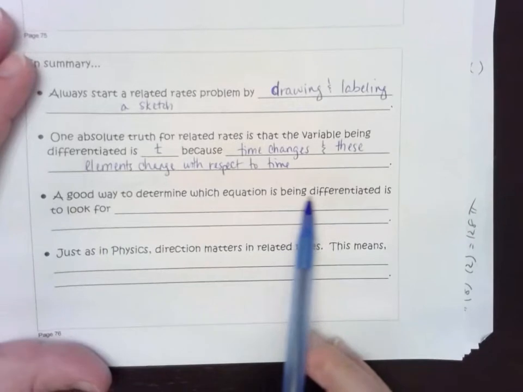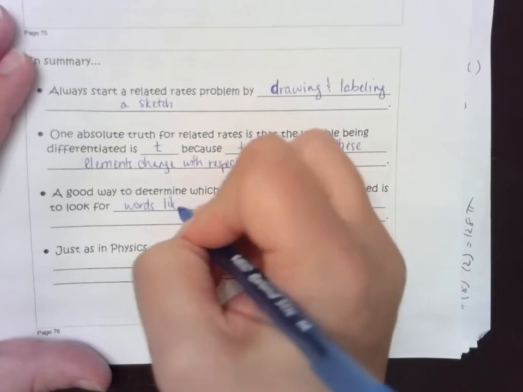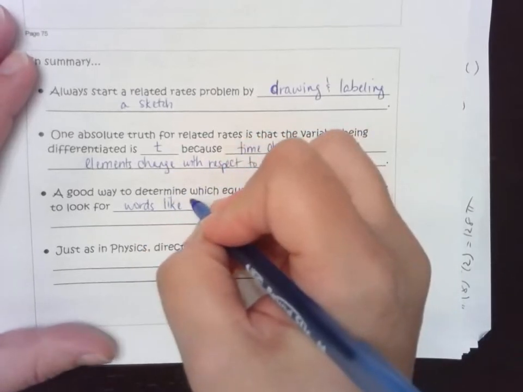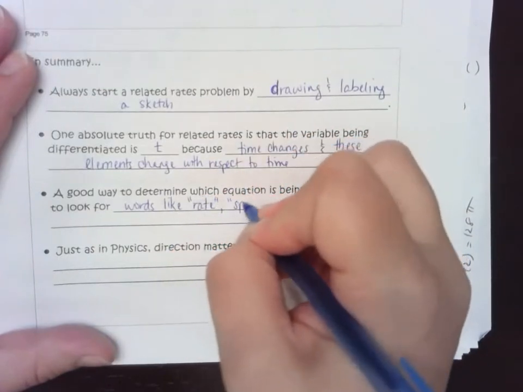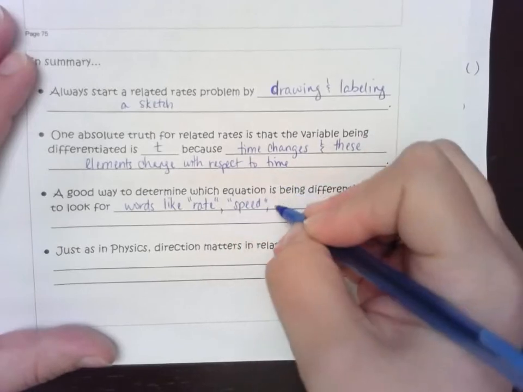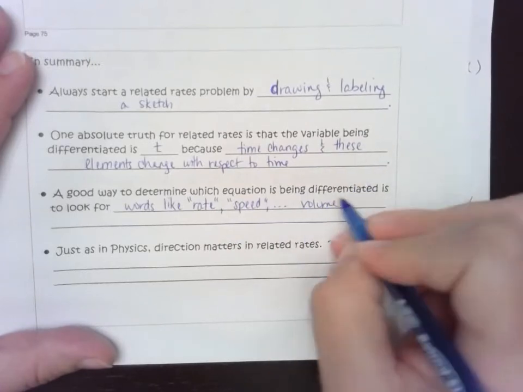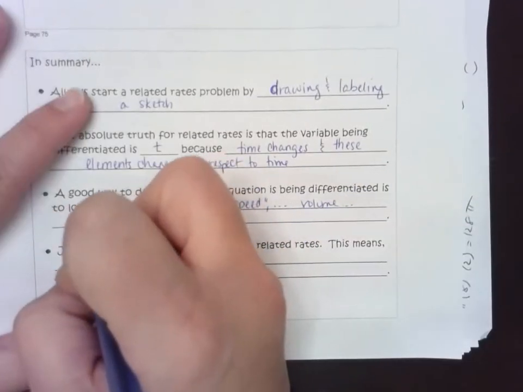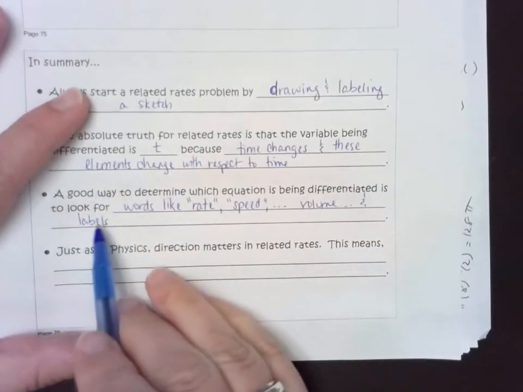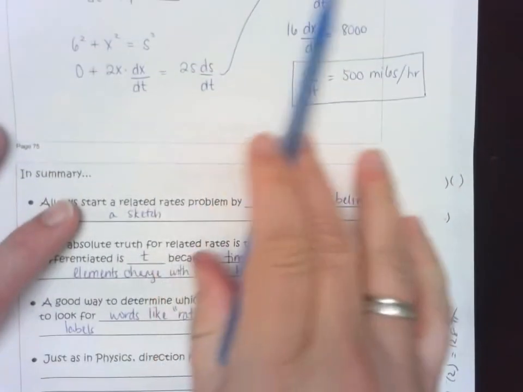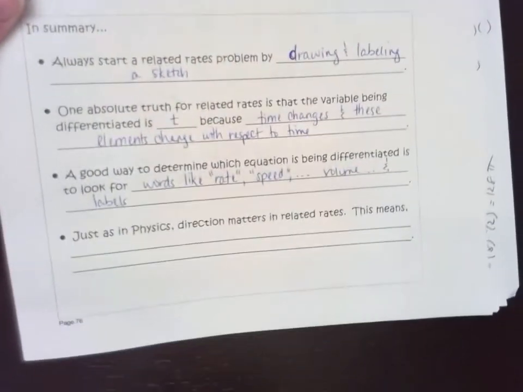A good way to determine which equation is being differentiated is to look for words like rate or speed or anything like that. Look for volume, look for clues, but more than that, look for labels. By looking for the labels, what we're trying to find, it says, we're trying to find the speed of the plane. Okay, well, what would speed look like? Miles per hour. I know that I'm looking for a direction with respect to time.